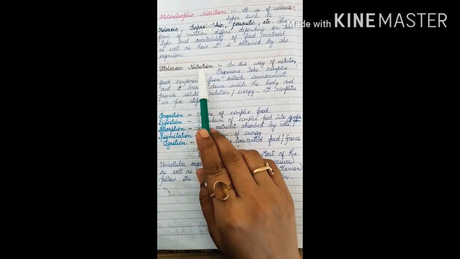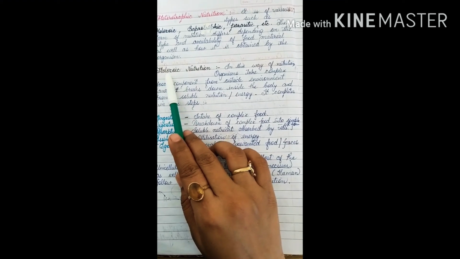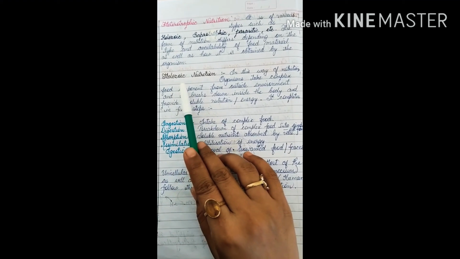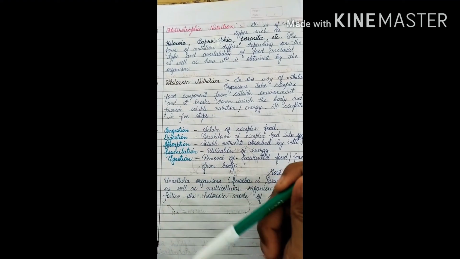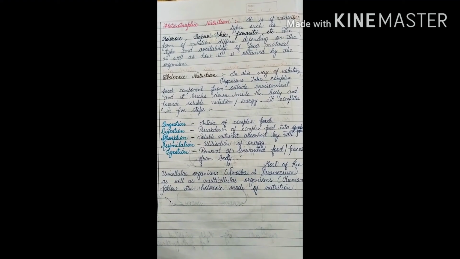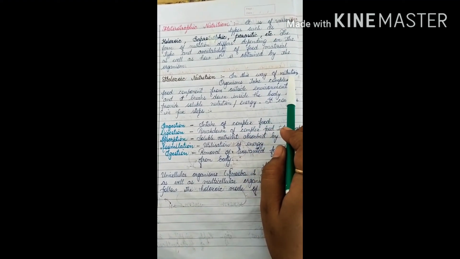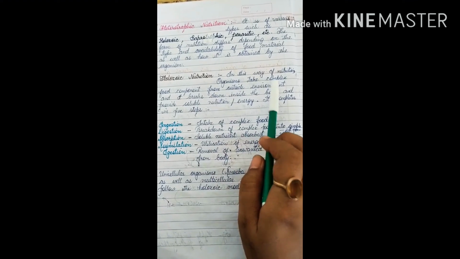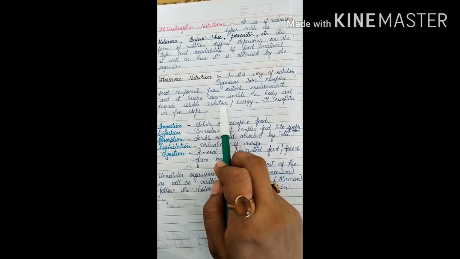As you can see, the new topic is holozoic nutrition. In holozoic nutrition, children, we eat big food molecules, like large complex food, and then it gets digested. It gets broken down into the simplest form inside our body. Means digestion occurs inside our body, and then we are able to get the energy. See here, in this way of nutrition, the organism takes complex food components from the outside environment and it breaks down inside the body and provides soluble nutrition or energy.